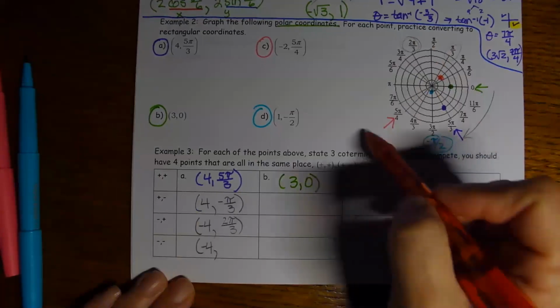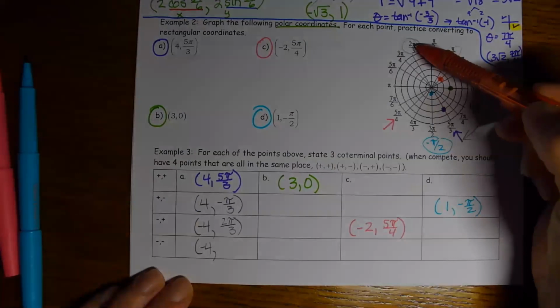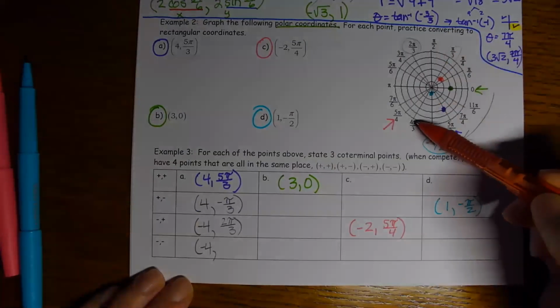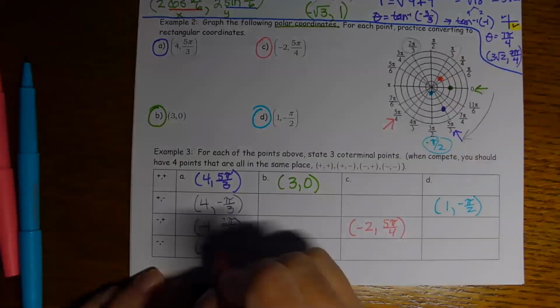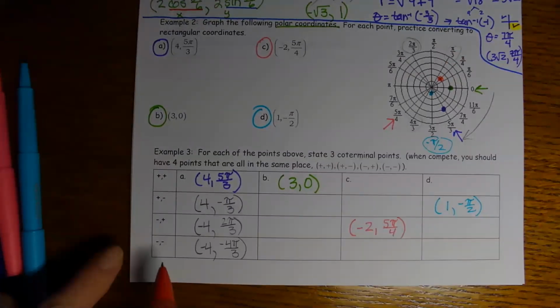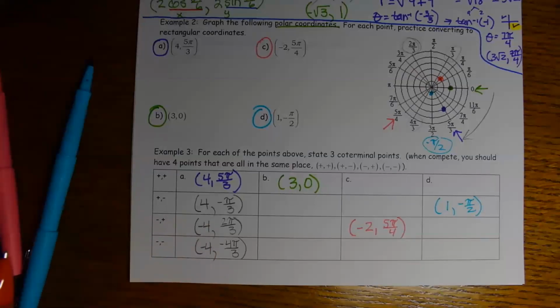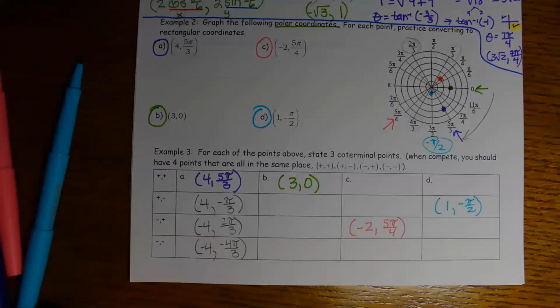So what's the negative name for this angle? What's the easy way to find the negative name for this angle? Just look at its reflection. What's the negative name? What is it? -4 pi over 3. That makes sense. We're going to practice the 4 of these together. I know this is a little weird coming up with all these different names. Just remember, when it's negative, when your R is negative, you've got to plan to go to the angle opposite of where you want to go because that negative tells you to walk backwards.